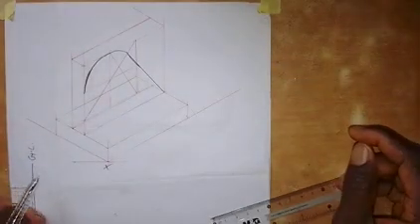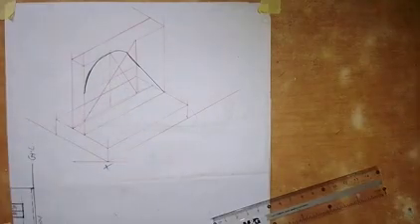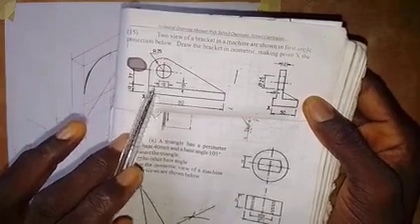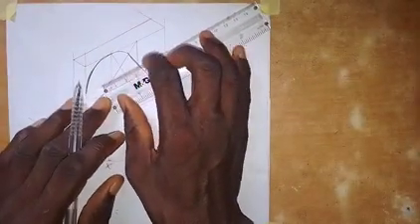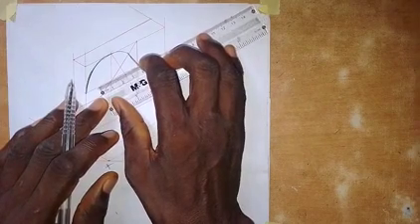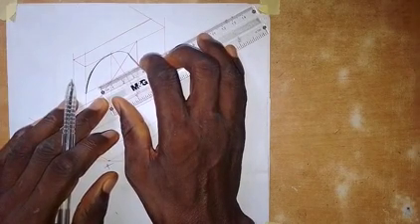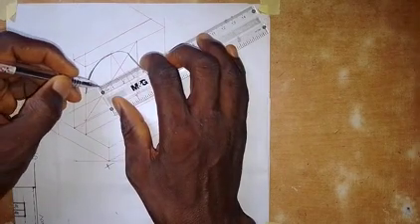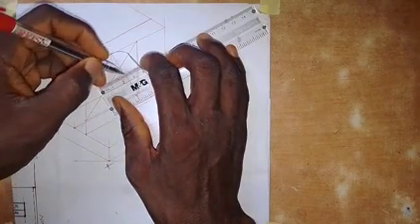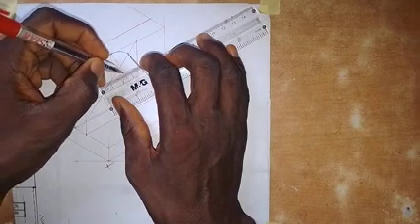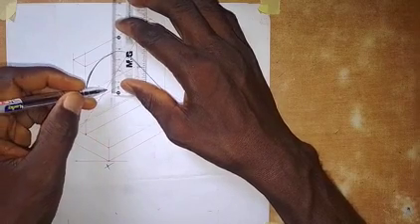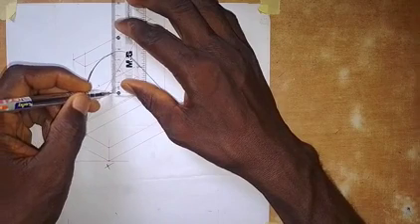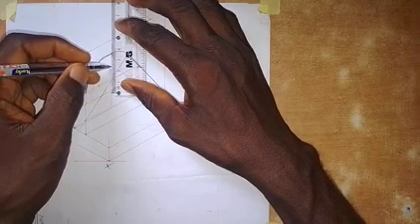So the next thing that we are going to do is construct an isometric circle here, which is what we see here with diameter 25. So we are going to take a measurement. I'll make it 24 instead of 25, so I can easily take 12 here, and 12 to this side. Then on this line I'll take 12 millimeters down, and 12 millimeters up. So this is it.